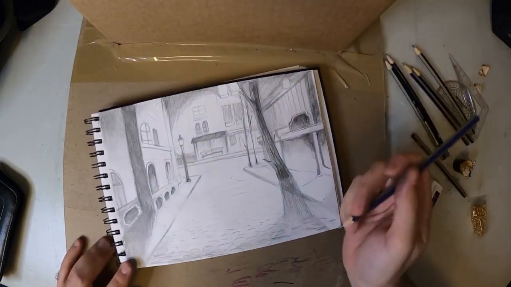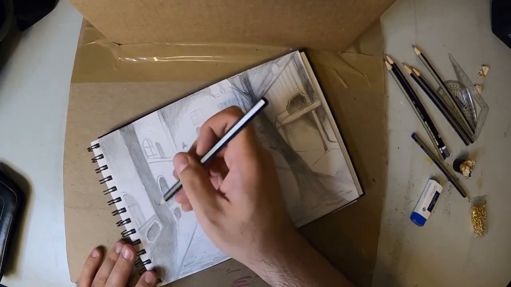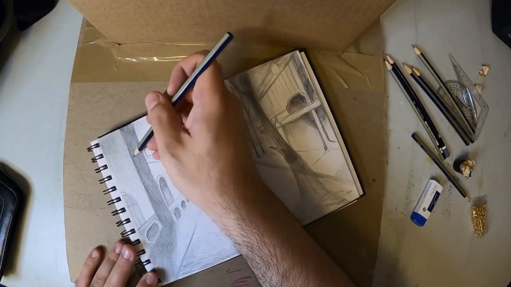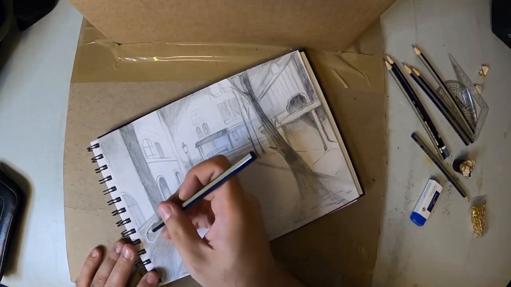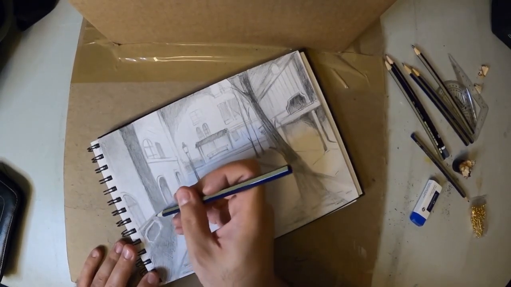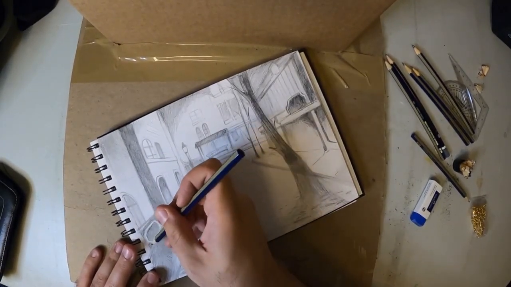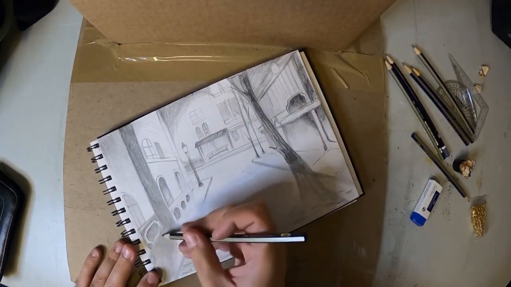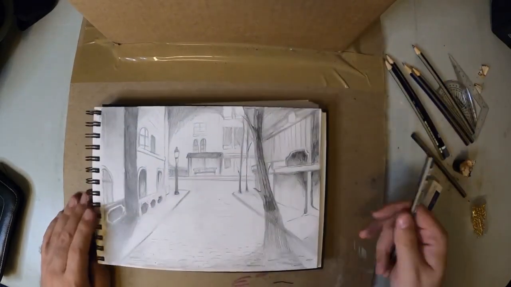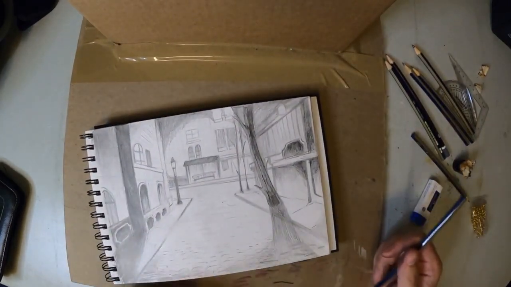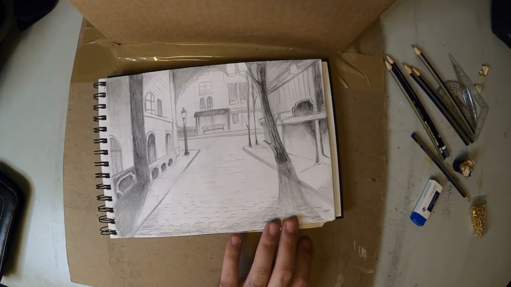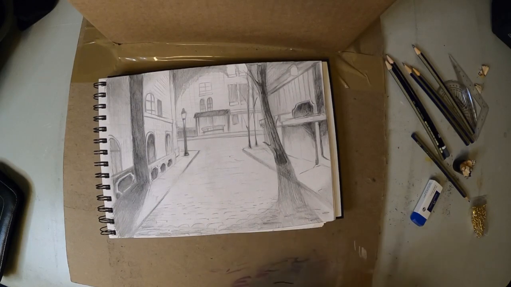This wall over here, it's pretty dark. There's very little in terms of actual light hitting this. And you know what? Let's go ahead and sharpen up this area here. I think that this is starting to look about decent.